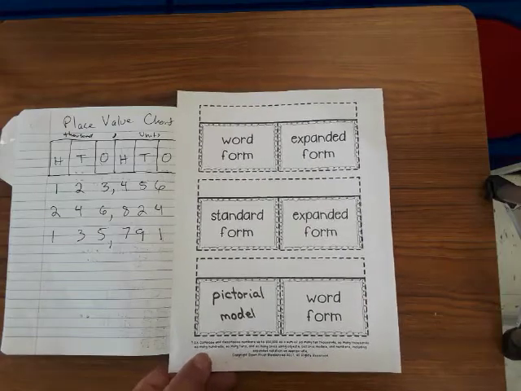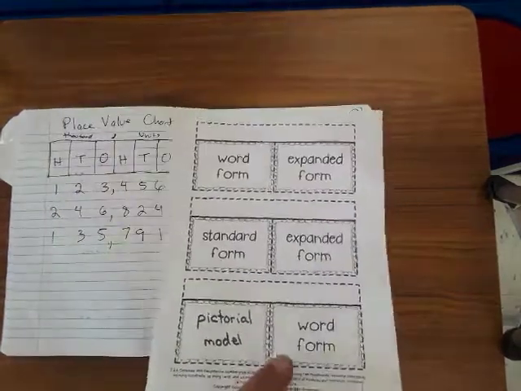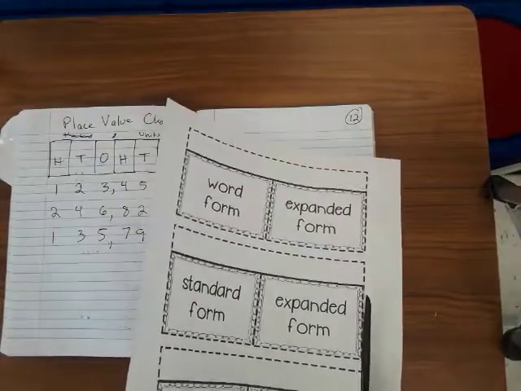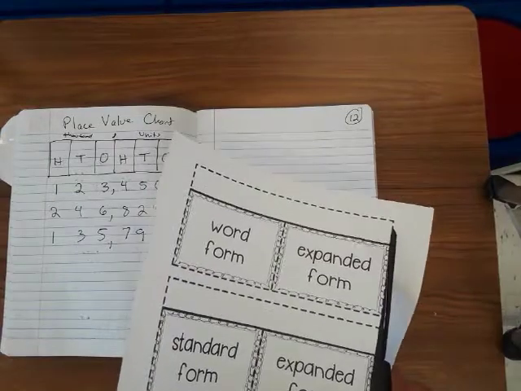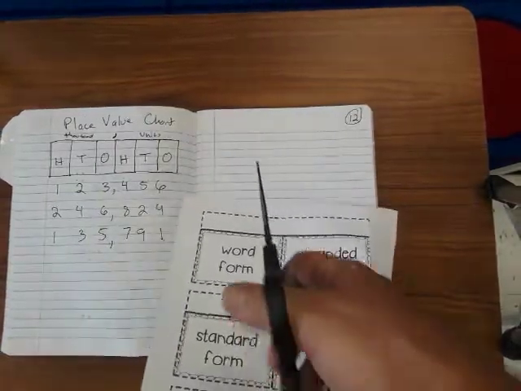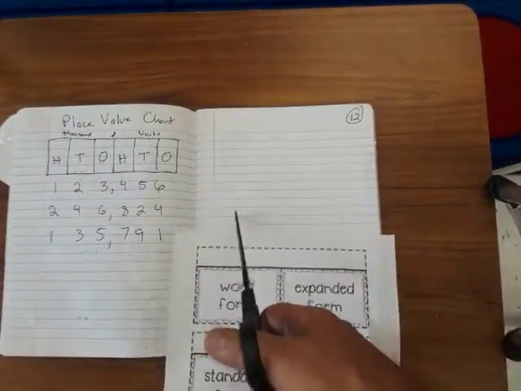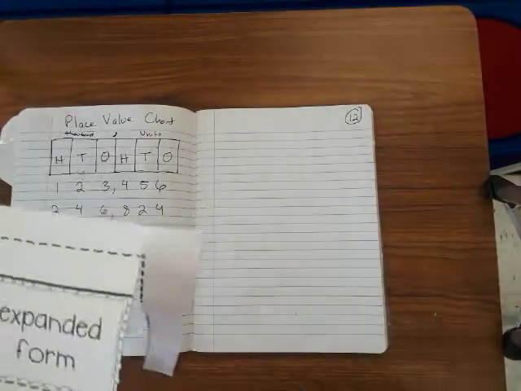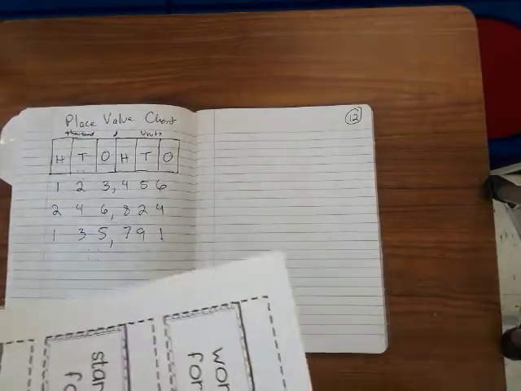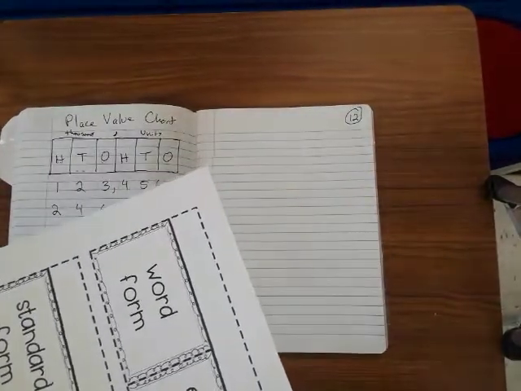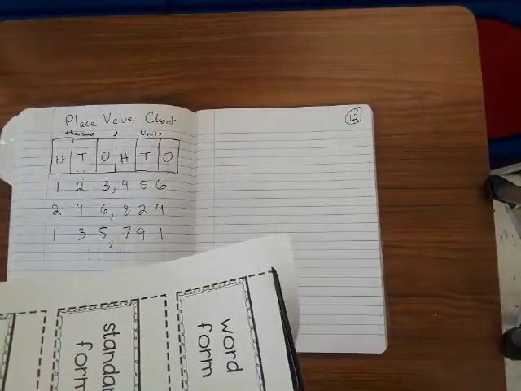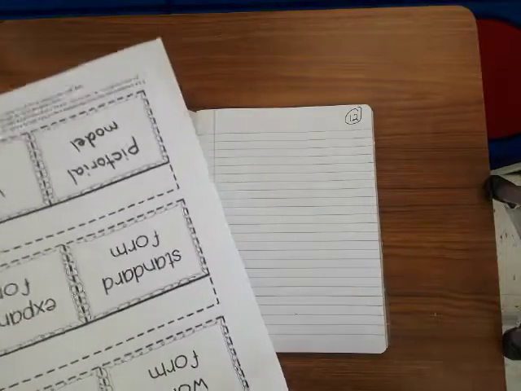If you do, this would be kind of a cool thing to do. You don't have to really have these little cards to do this. You could just write word form, expanded form, standard form, expanded form, pictorial model, and word form in your journal. But if you do have these cards, it'll be a kind of cool activity. It'll save you writing a few words down.